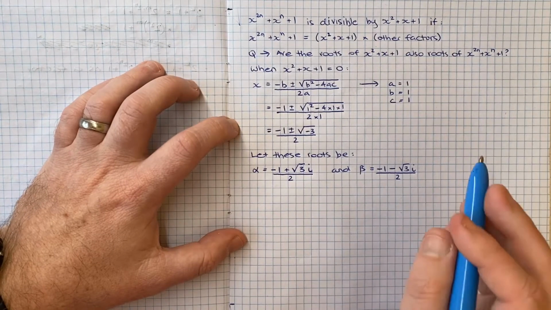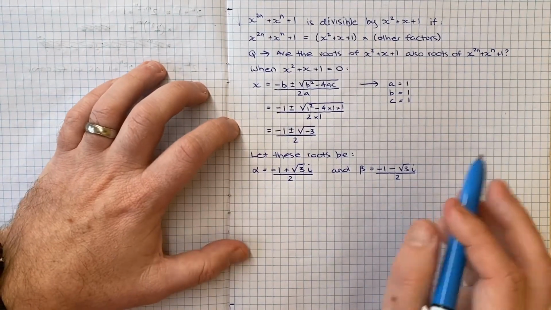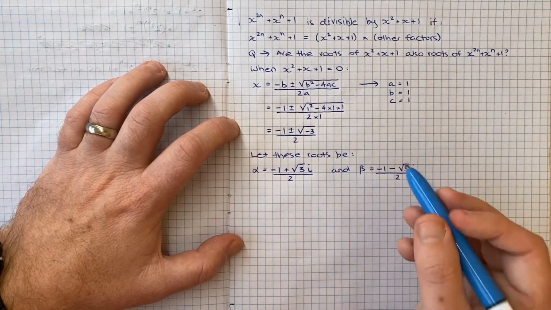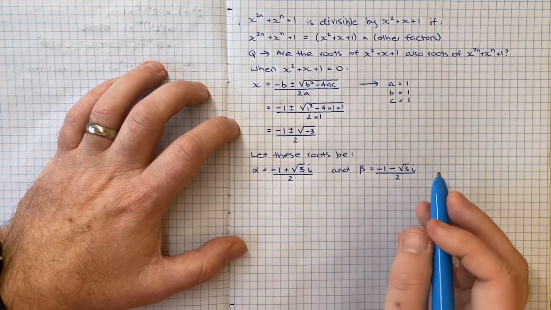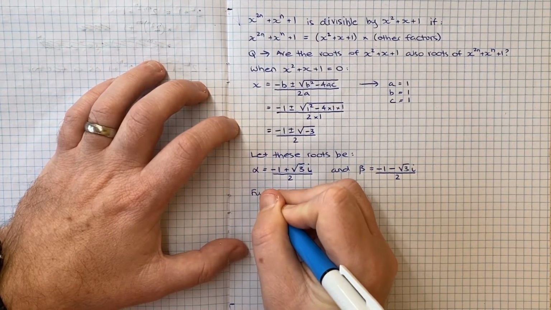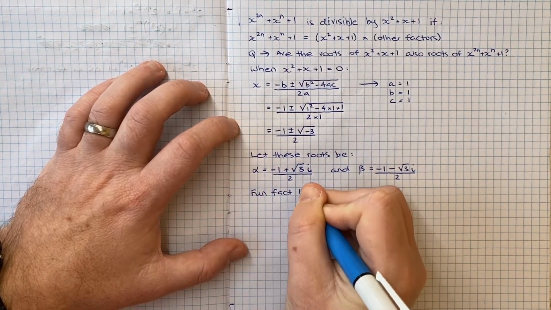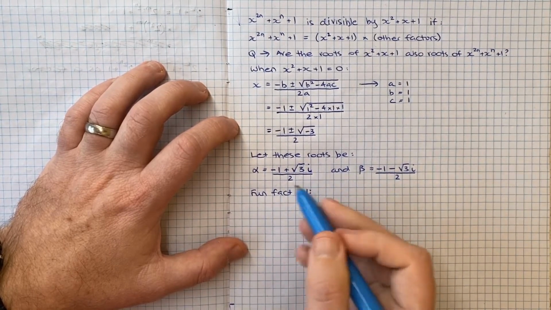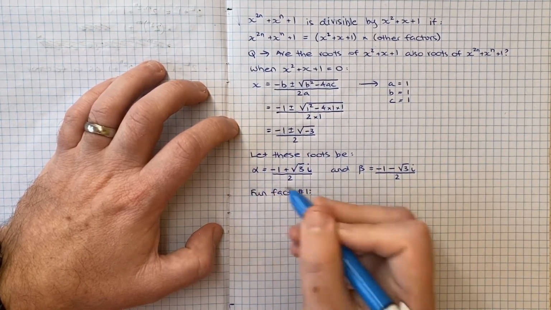I'm going to call them fun facts, and there's two fun facts that we can deduce about alpha and beta that will help us later on. So it's probably helpful to just lay them out now. So fun fact 1, and you probably wouldn't write it like this in an actual exam, but you might write something like a note or just lay it out.